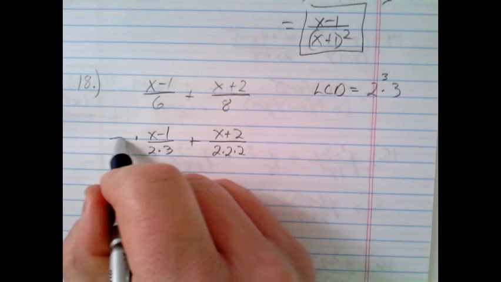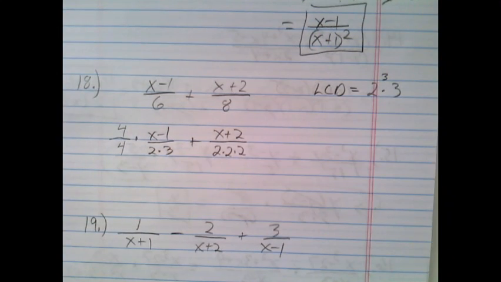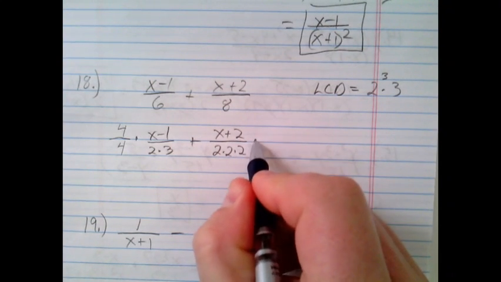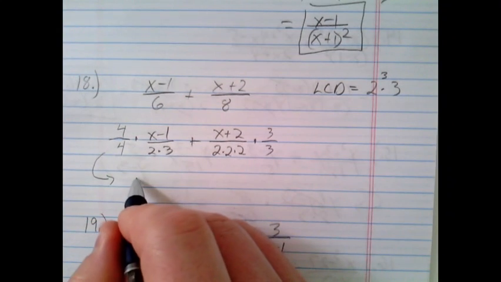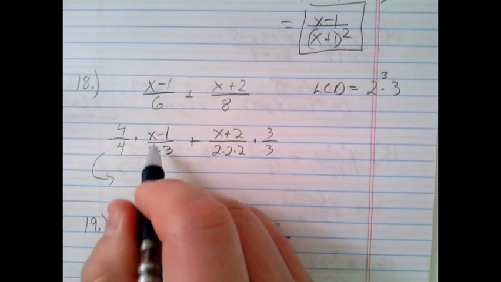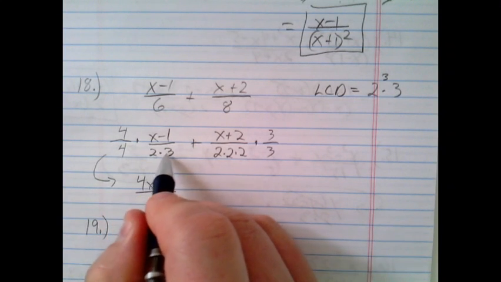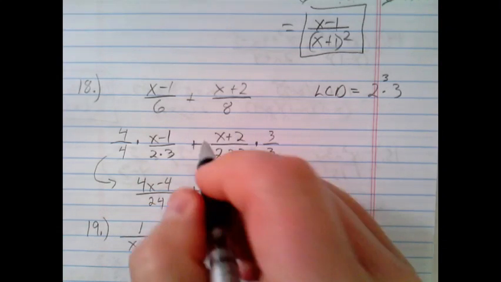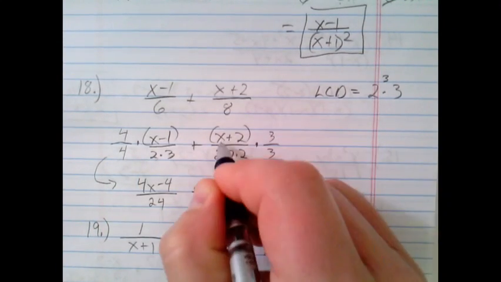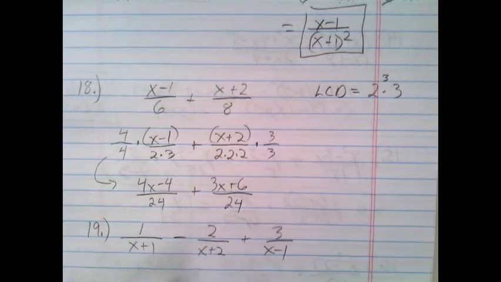So I'll multiply this fraction, top and bottom, by 2 squared, which is 4. In the other fraction, I've got all the 2's, but I'm missing the 3, so I'll multiply top and bottom by 3. So that turns my fractions into, well, if I take that 4 across, that would give me 4x minus 4 over 4 times 2 times 3, which is 24. And I want to distribute this 3. We're using the distributive rule. So 3x plus 6 over, again, 24.